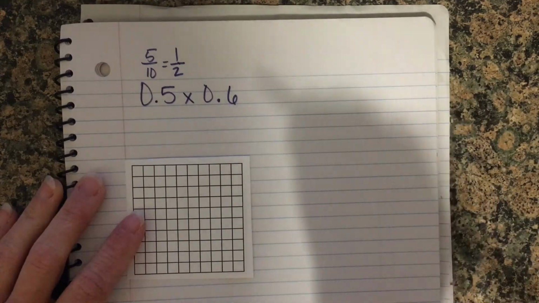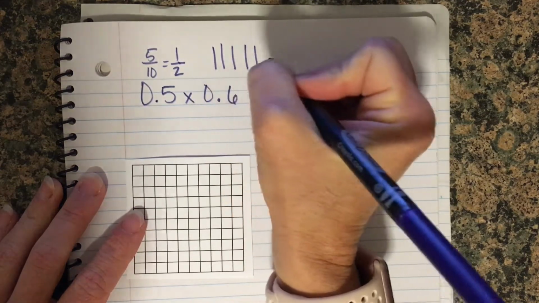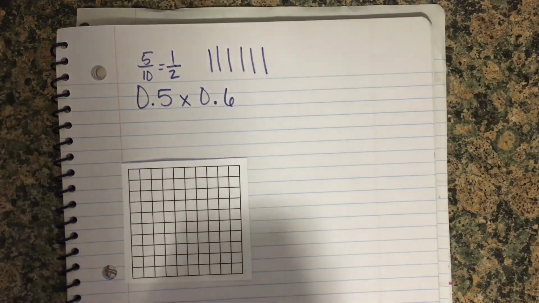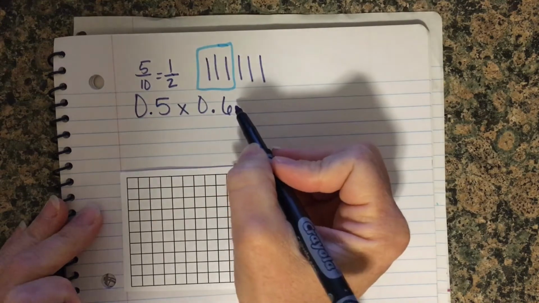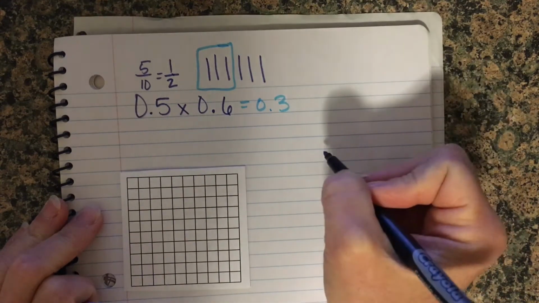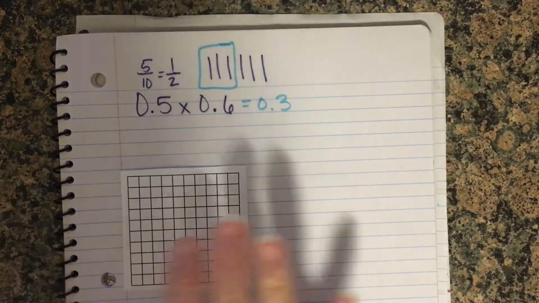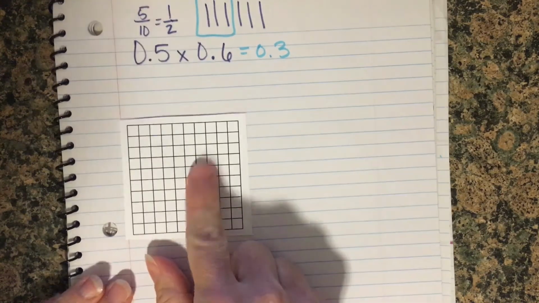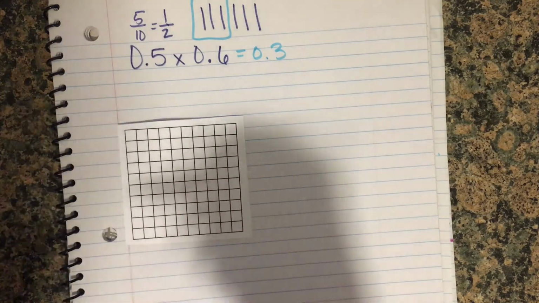And if you just think, if I have 6/10 and I divide this group in half, it's really easy to see that I will have 3/10. So I'm going to show you another way to model 1/2 times 6/10 using these area models, and this is what is most commonly used.